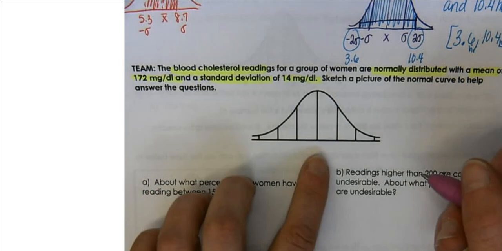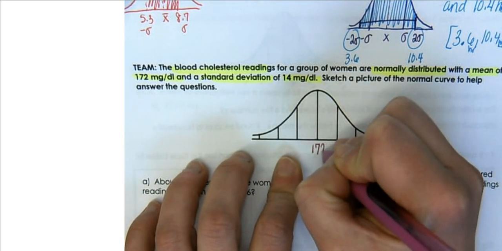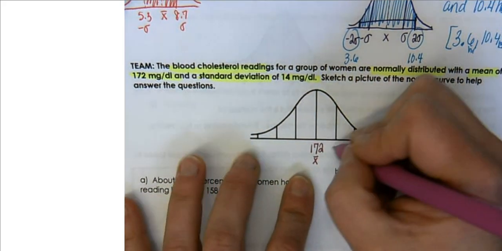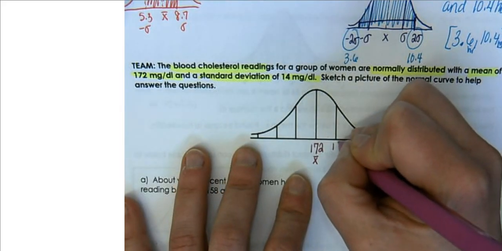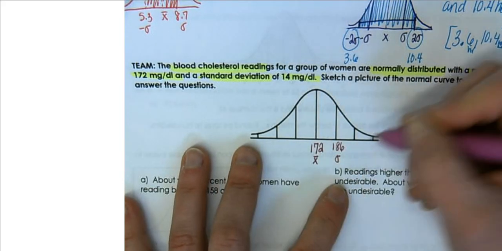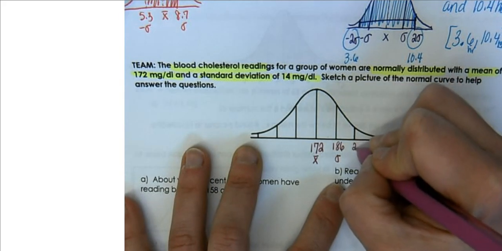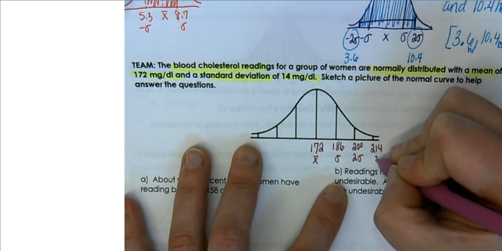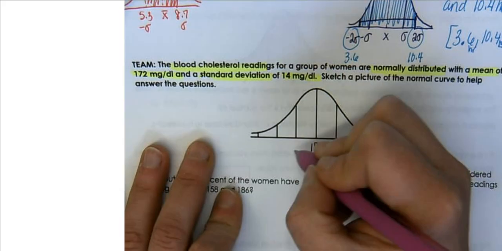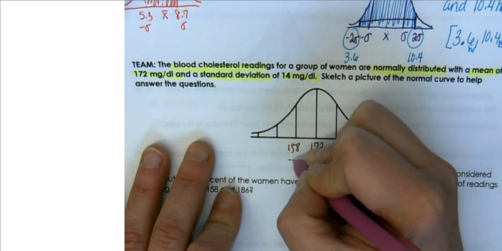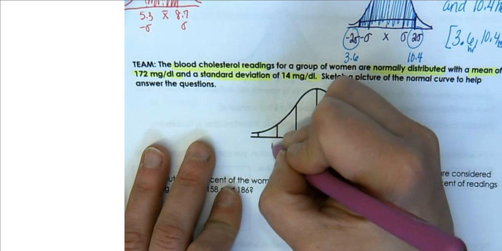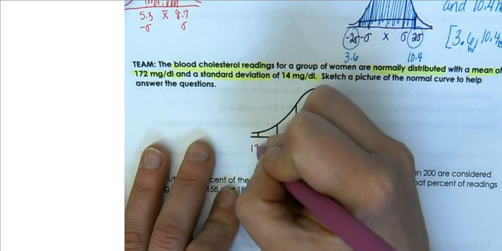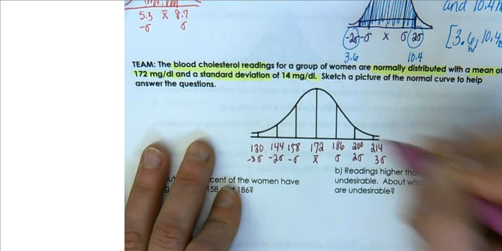So I like to get started by writing this as 172 is my X bar, and then I'm going to add 14 above every single time. So that's going to give me 186, which represents one standard deviation above the mean. The next one is 200, two standard deviations above the mean. And the next one is 214, three standard deviations above the mean. 158 is one standard deviation below the mean. A score of 144 is two standard deviations below the mean. And a score of 130 is three standard deviations below the mean.